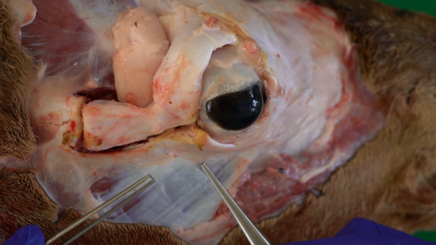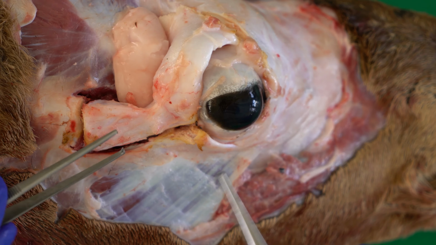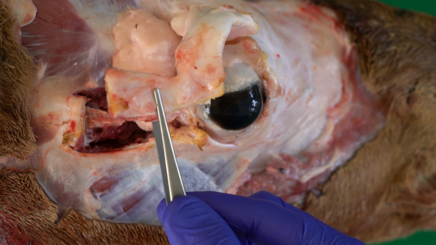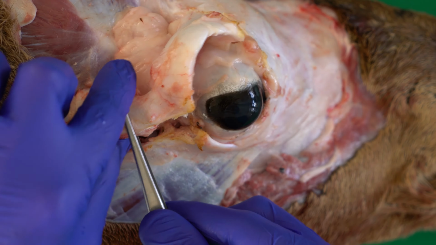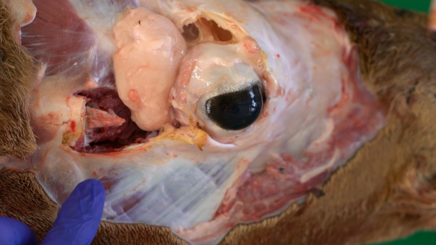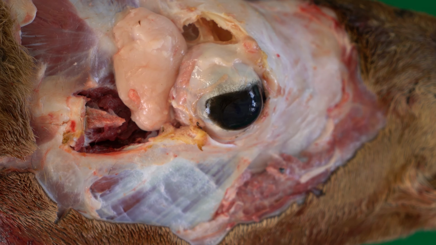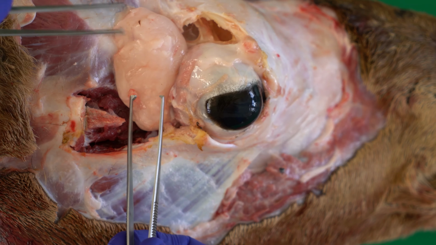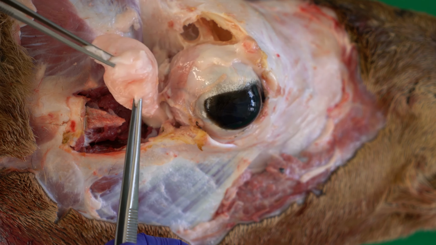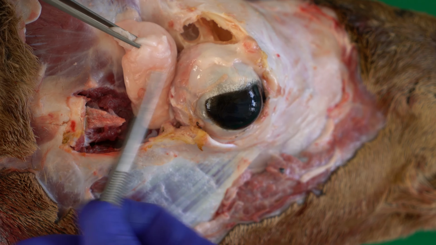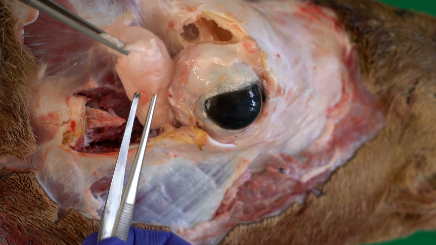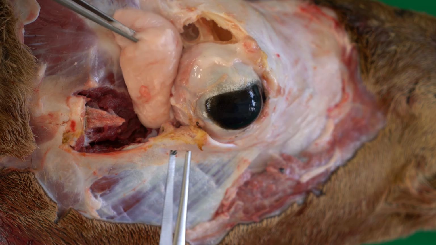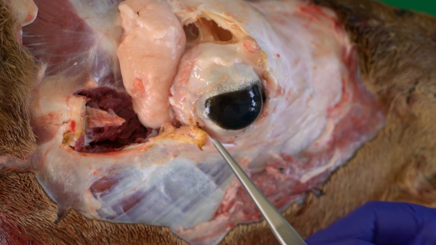Okay, after removing the surrounding skin, we cut the zygomatic arch, as you can see, and remove it completely, like this. Let me just tell you that behind the eye, behind the orbita, we can find a very big fat pad to protect the eye from behind. This fat pad here. Here we can see the eyeball.